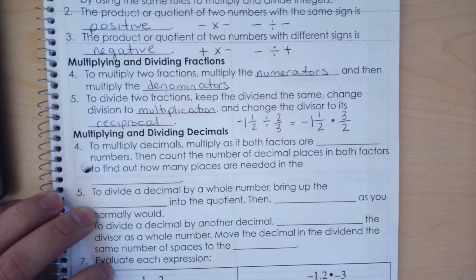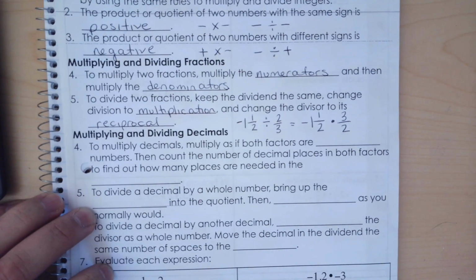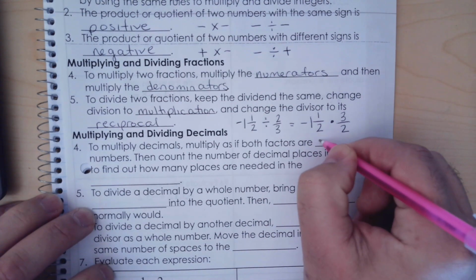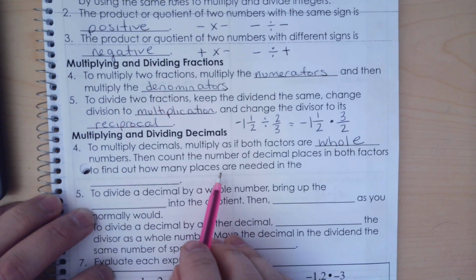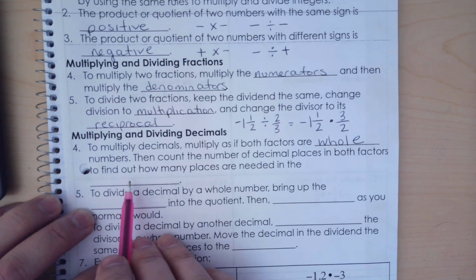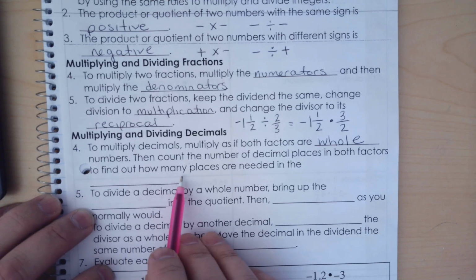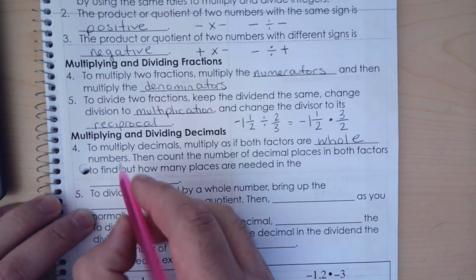To multiply decimals, you multiply as if both factors are whole numbers. Then count the number of decimal places in both factors to find out how many places are needed in the product.